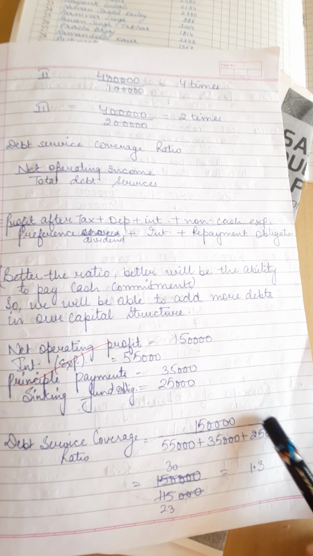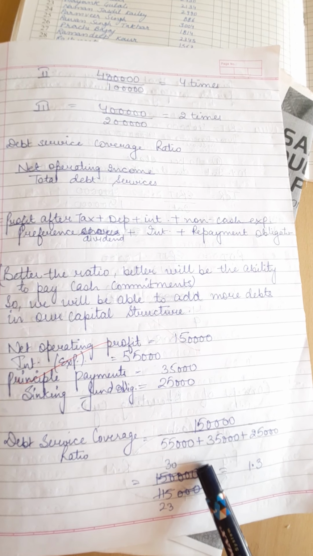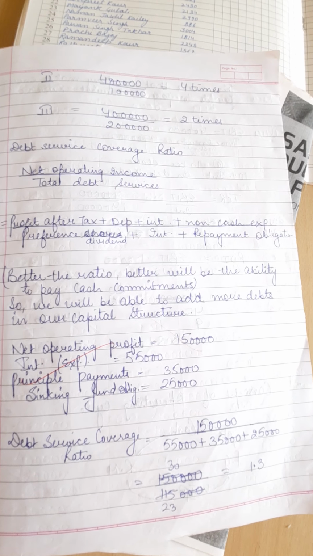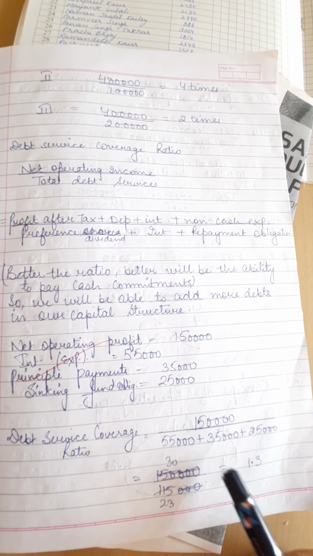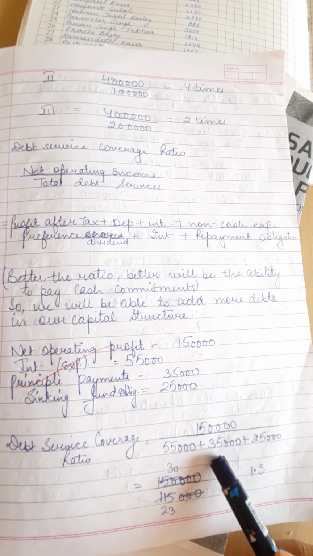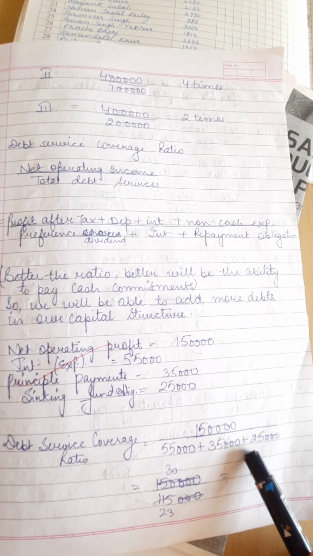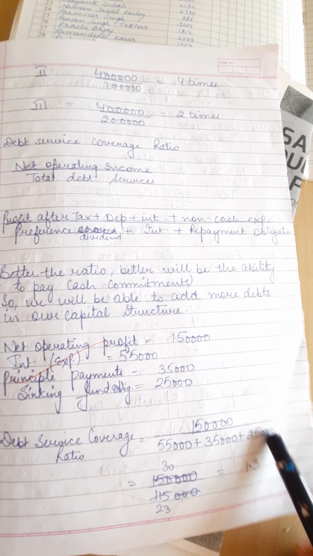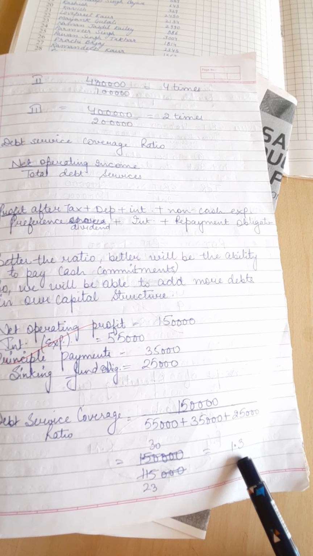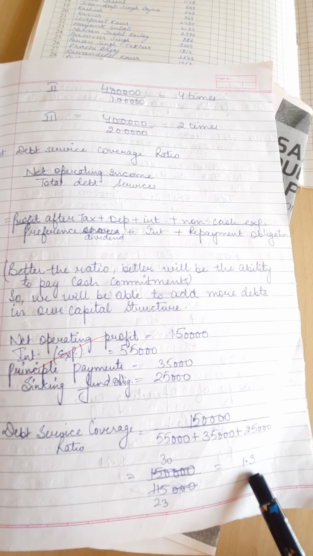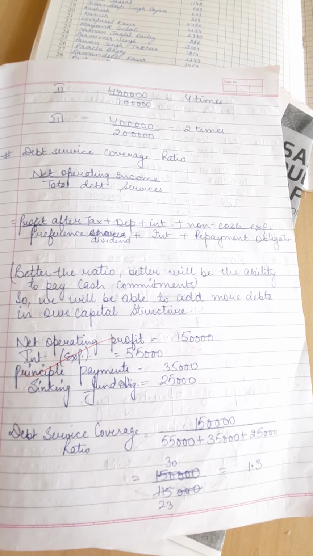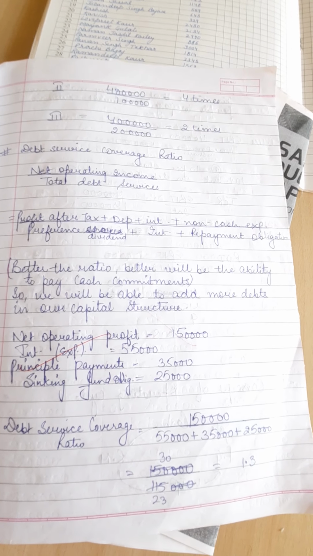Then you have net profit of 1,50,000, and this will be divided by all the debt service, meaning whatever you are paying: 55,000 as interest, plus any payment due 35,000, and the sinking fund obligation. So this ratio will be calculated in this way, and you can see 1.3 is the answer. So this is the debt service coverage ratio, and it tells you how capable you are of paying the cash commitments.